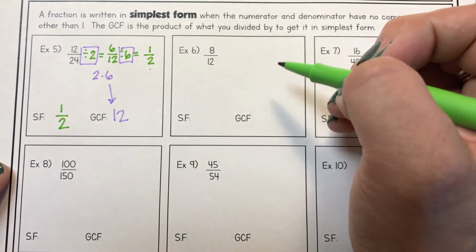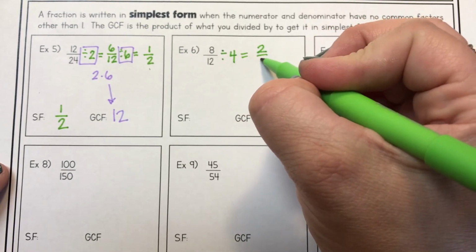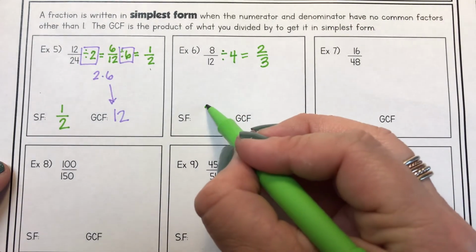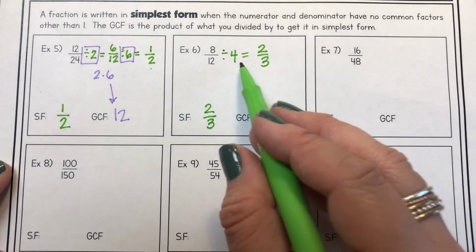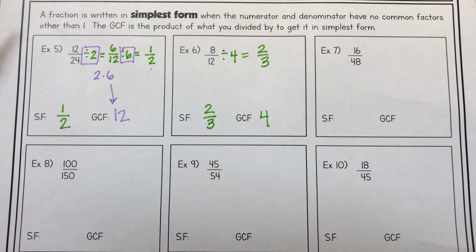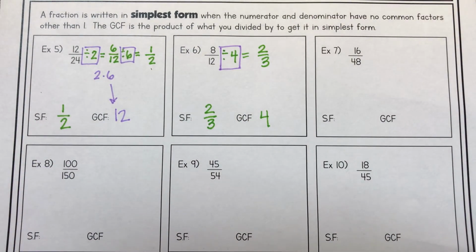So like here, 8 and 12, those are both divisible by 4. That gives me 2 over 3. Are 2 and 3 divisible by anything the same? They are not. So 4 is my GCF. That's the only thing I divided by to get my answer.